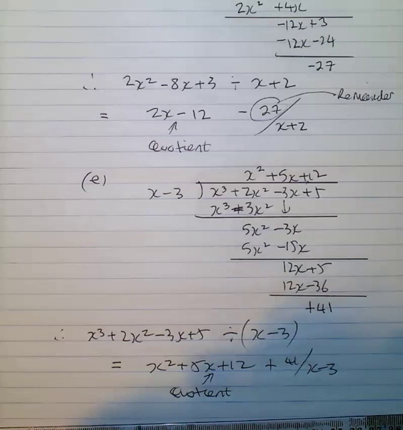Take a while to work through that and have a go at f. In the case of f, it probably divides out without a remainder.